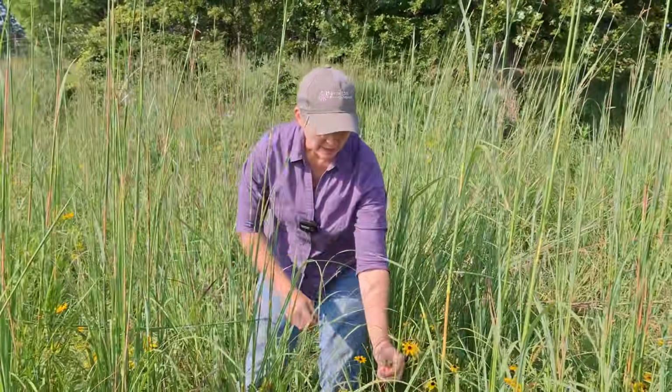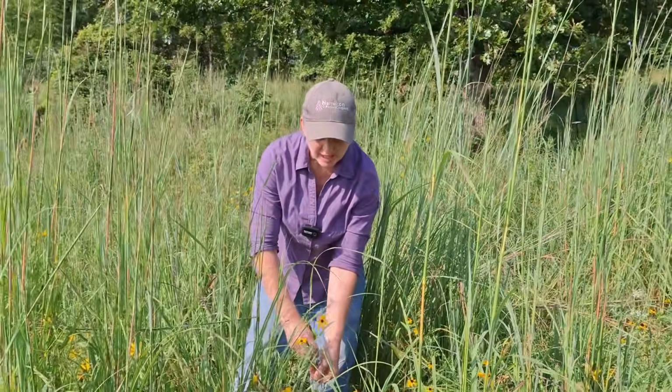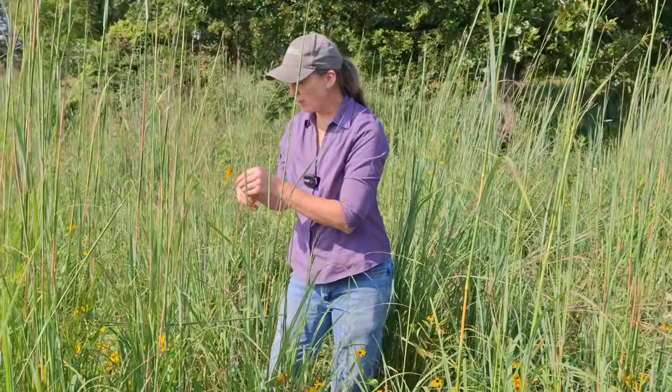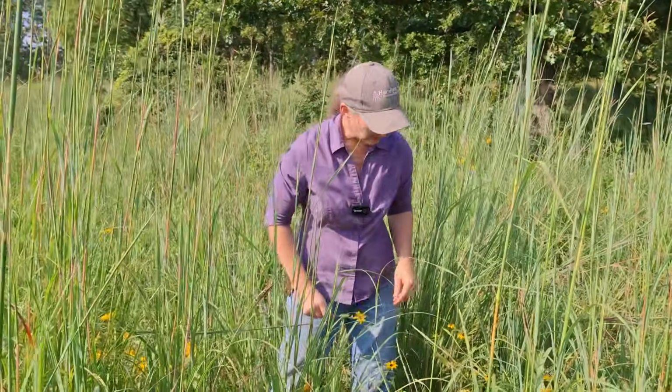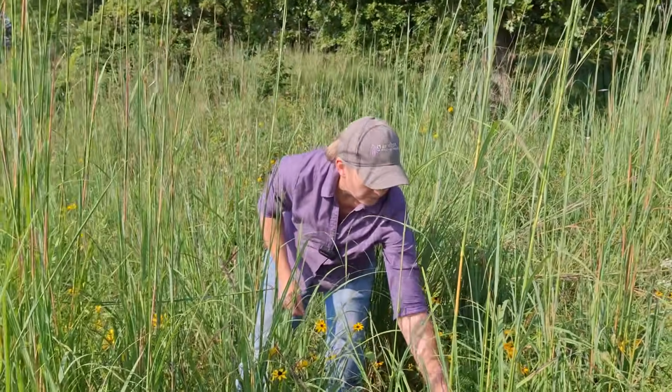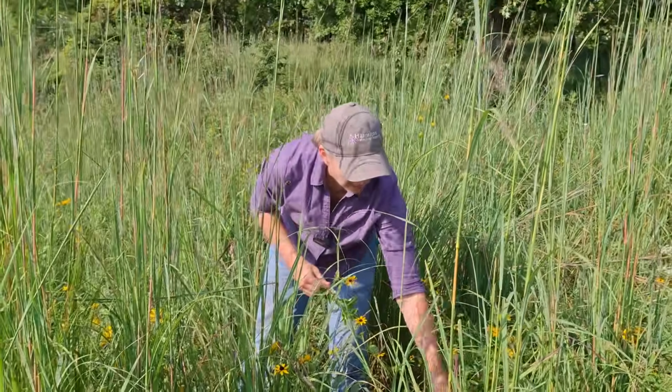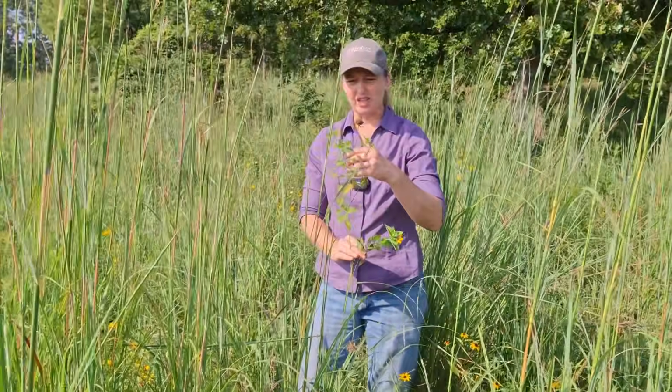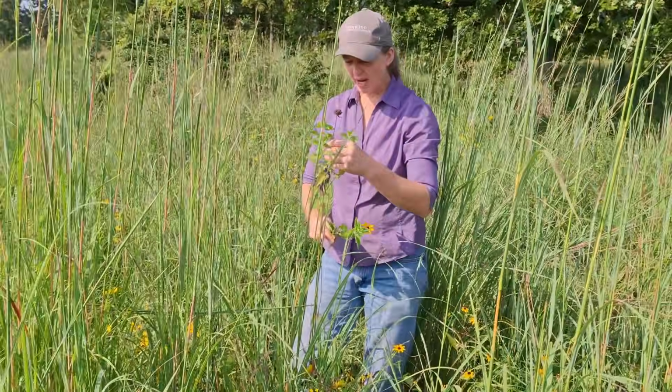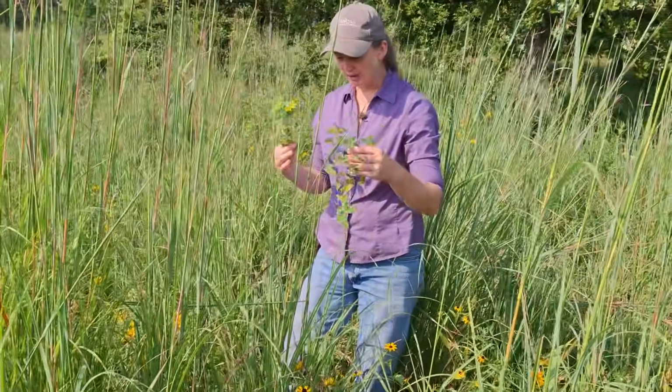Here's one called brown-eyed Susan. Brown-eyed Susan is a wonderful little forb. It's related to the black-eyed Susans. There's a wild bergamot. It's kind of done. It has had its flower already this year, and so it's turned into a seed pod, and then we still have the leaves covering the ground.